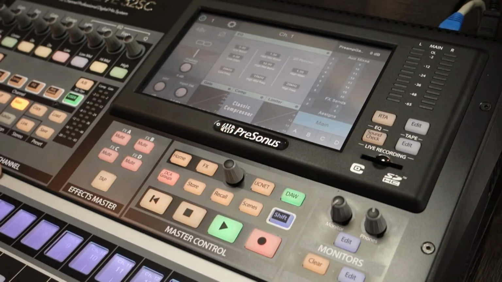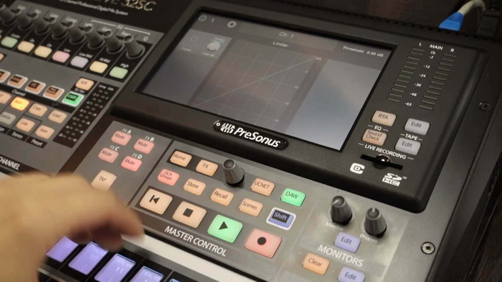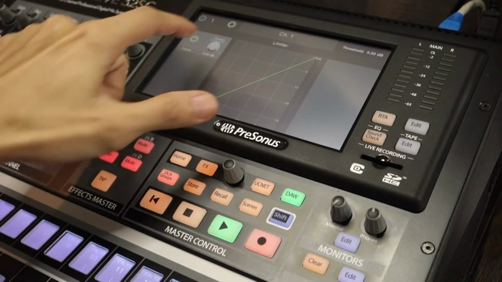One other thing that I discovered when I first used this mixer was the limiter on each channel. I rarely use it, but it's good to know that it's there.